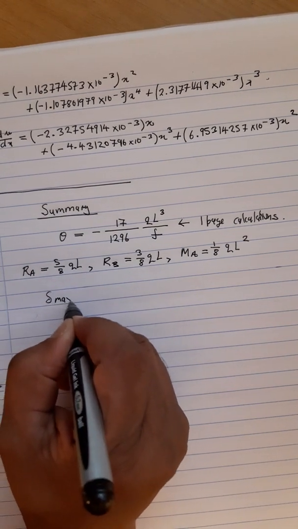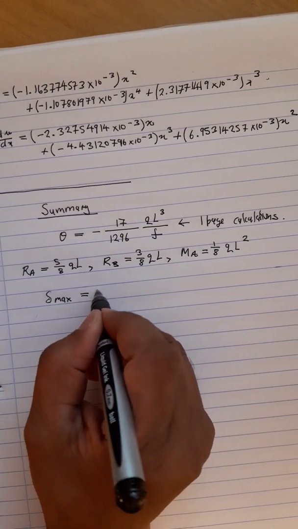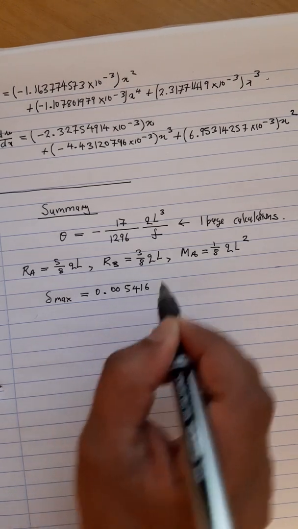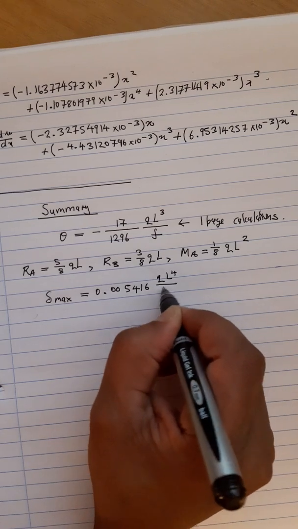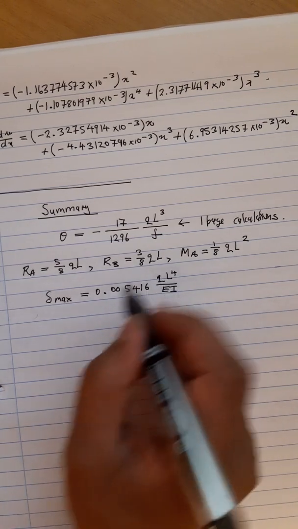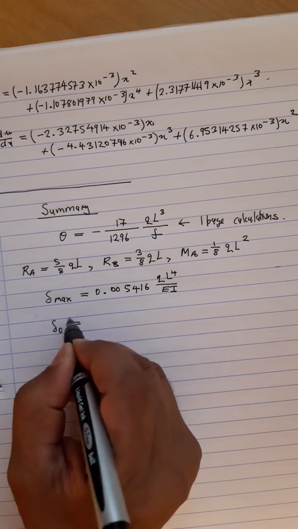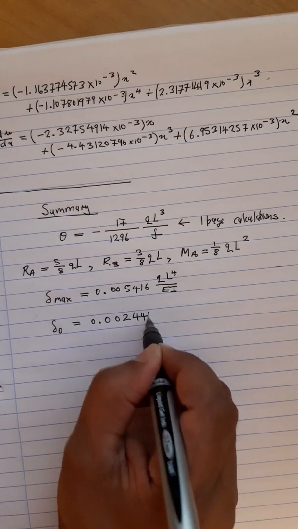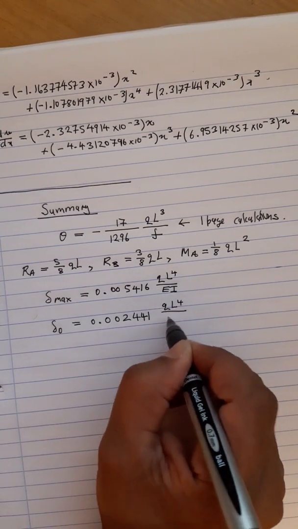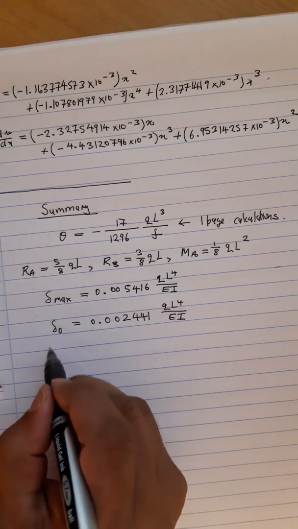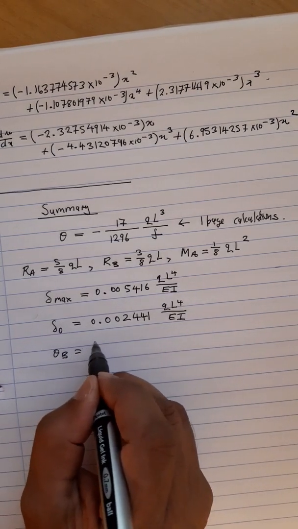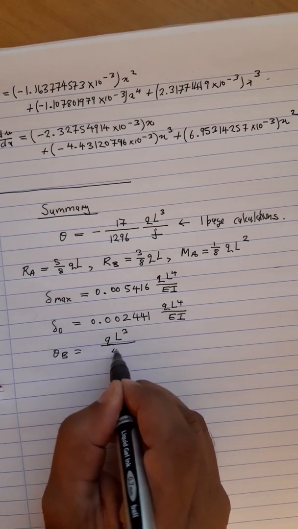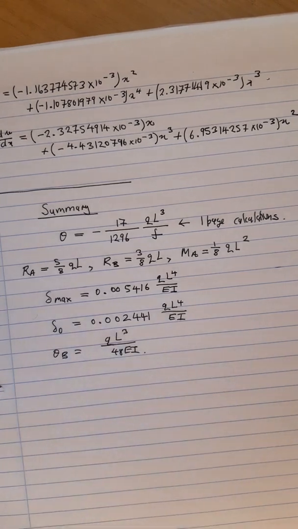Delta max is equal to 0.00541 QL to the fourth over EI, delta 0 is equal to 0.002441 QL to the fourth over EI, and theta B is equal to QL cubed over 48 EI.